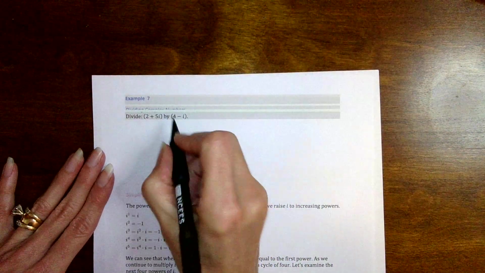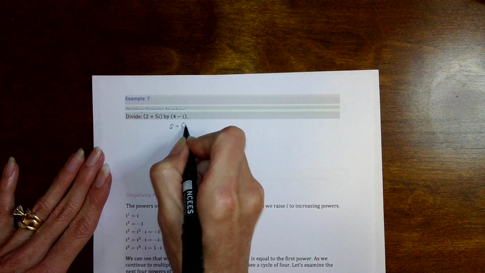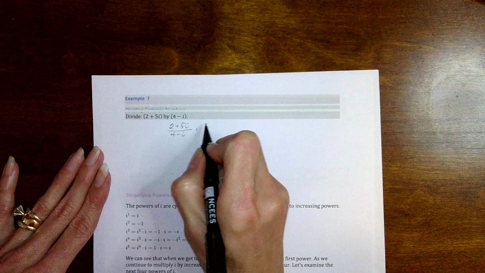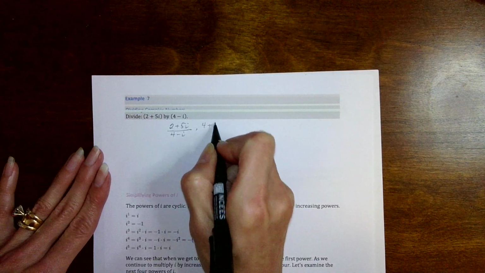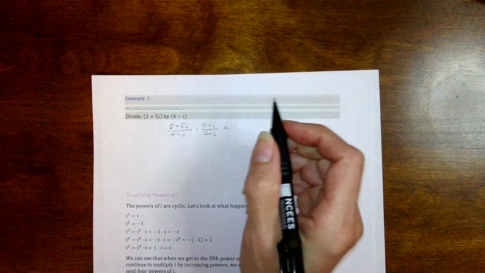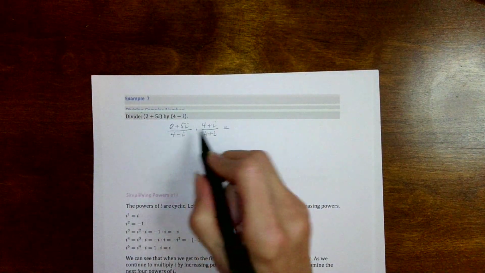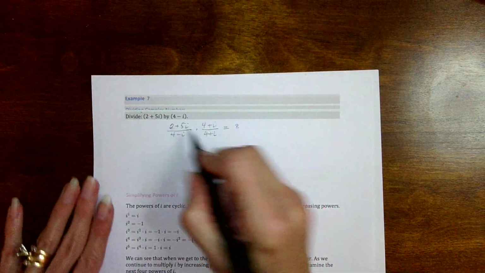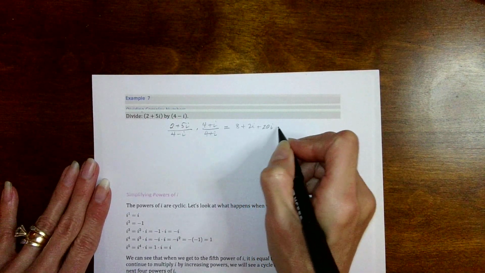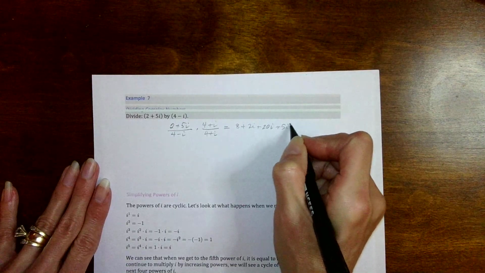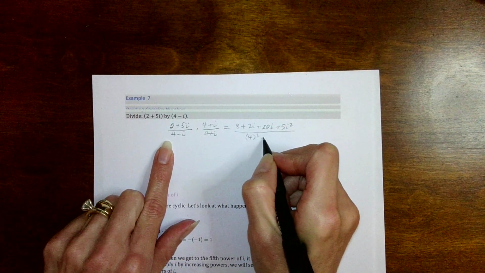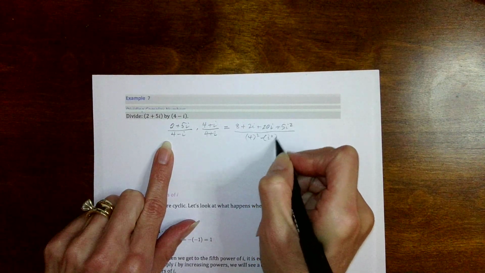We're going to divide 2 plus 5i by 4 minus i, and we're going to multiply top and bottom by the conjugate. The first two gives me 8. Outer 2 gives me 2i, inner 20i, and 5i squared. And the bottom is 4 squared minus i squared.